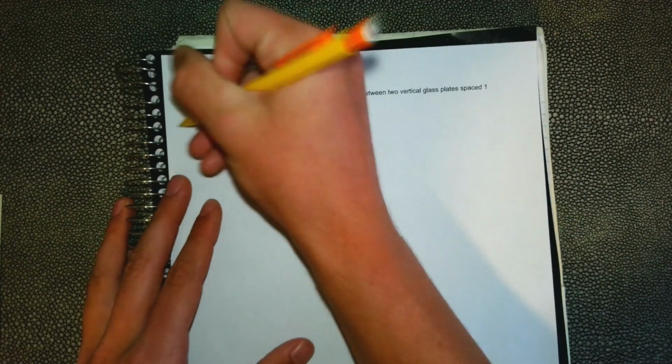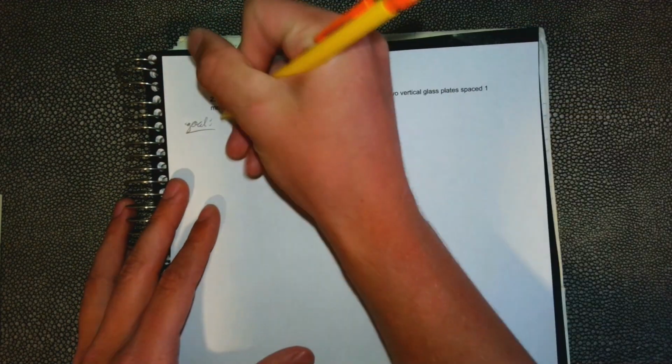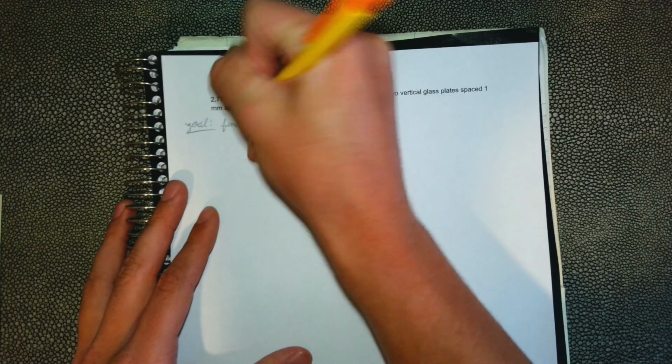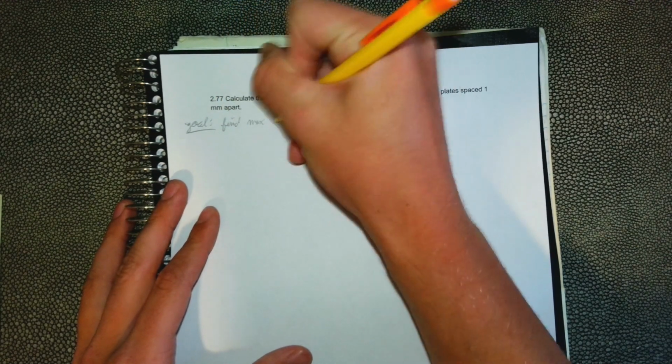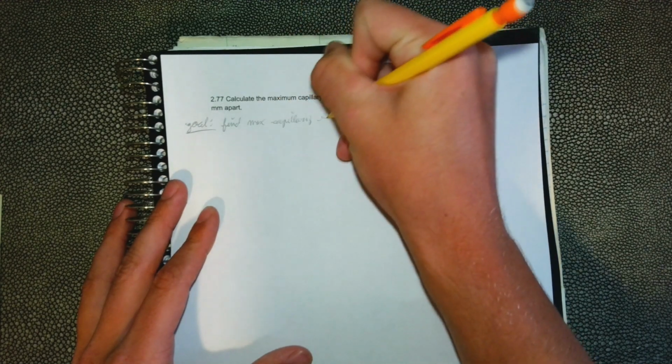Question 2.77 says calculate the maximum capillary rise of water between two vertical glass plates spaced 1 millimeter apart. First step is always write your goal. Find the max capillary rise.